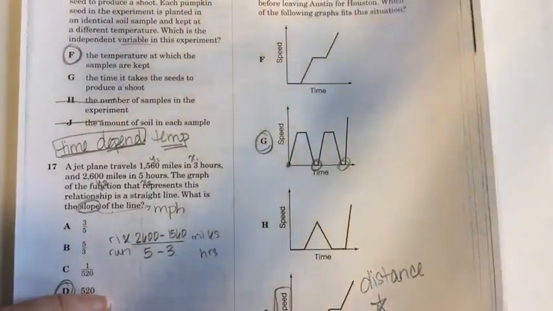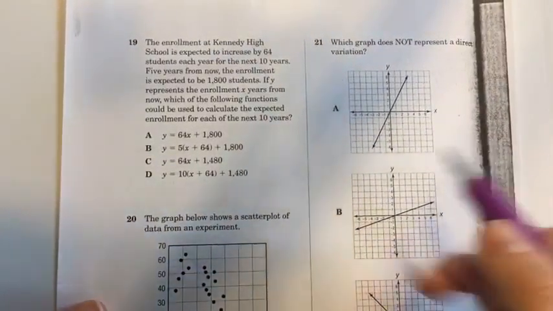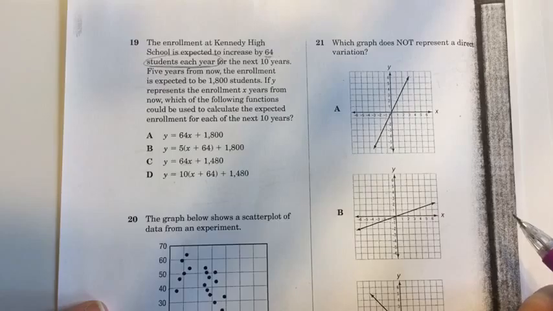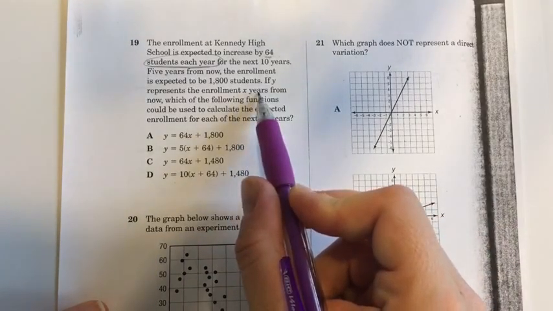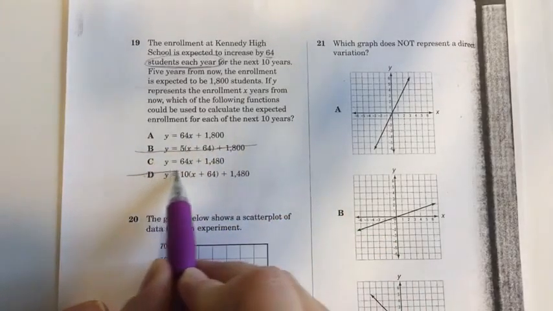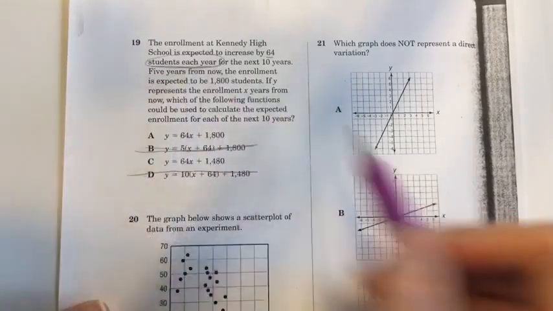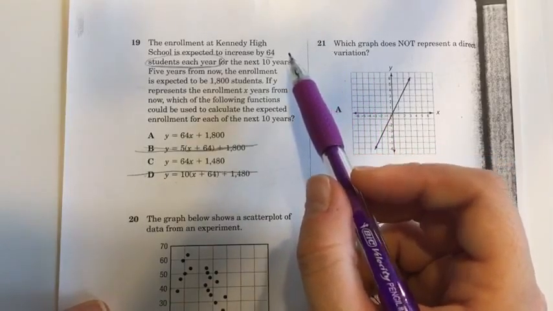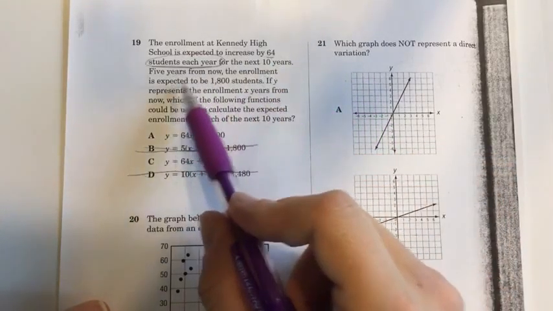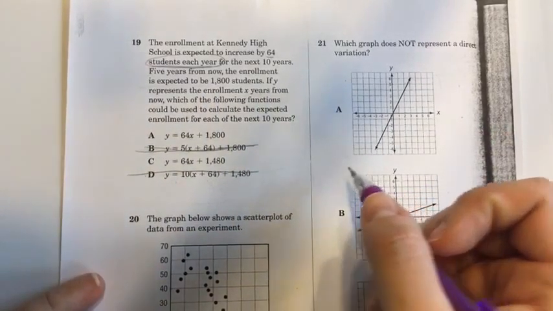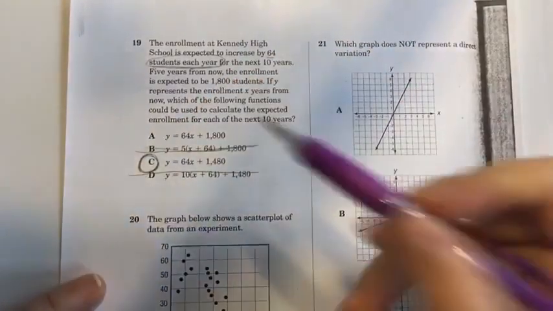Okay? Number 19. The enrollment here is increasing by 64 students each year. Okay, there's that phrasing again, 64 students each year. That tells me right off the bat that if X is the number of years, my formula better have 64 times X. That knocks out B, and it knocks out D, okay? I'm telling you guys, look for that phrasing of 64 kids every year. Now I've got to figure out, for the next 10 years, 5 years from now, the enrollment will be 1,800. I'm going to go ahead and show you the answer and then explain it backwards. The answer is C. The sucker answer is A.